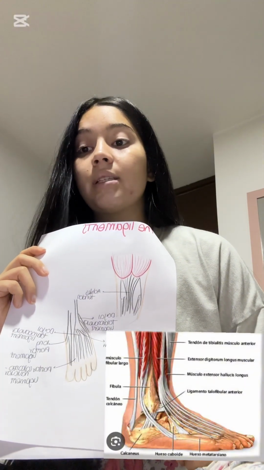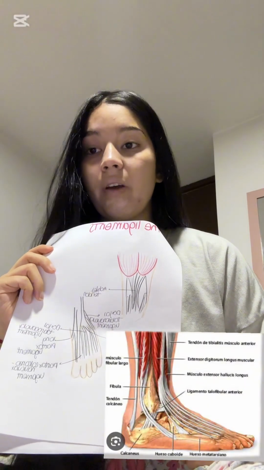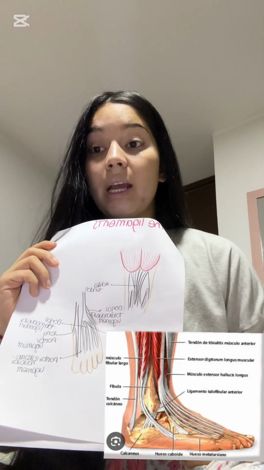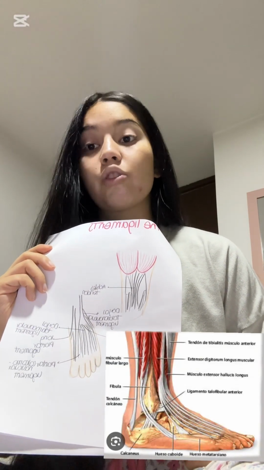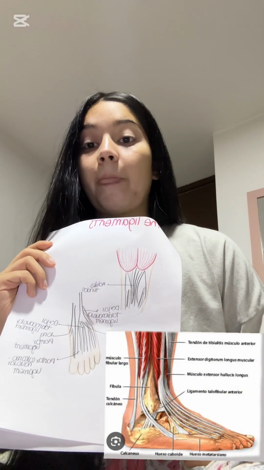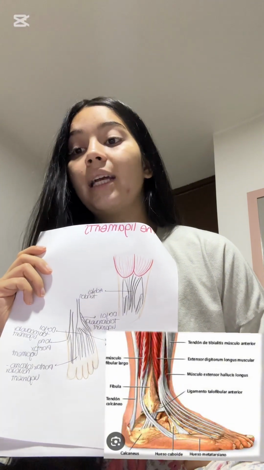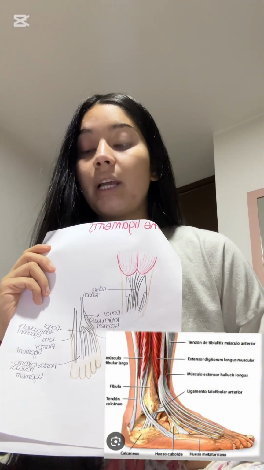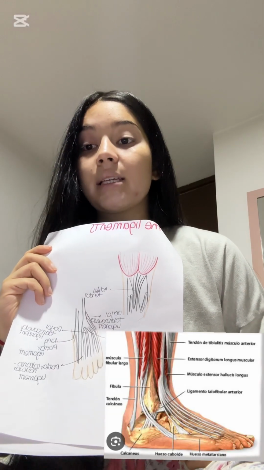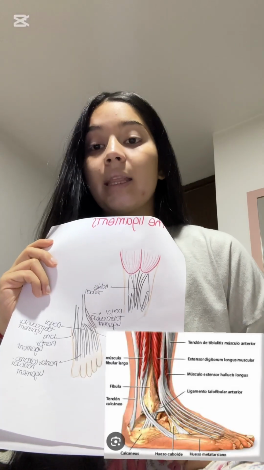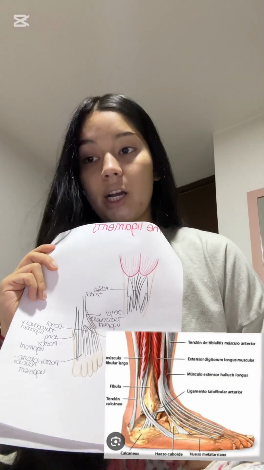These ligaments resist excessive inversion. The anterior talofibular ligament is actually the most commonly injured ligament in ankle sprains. The deltoid ligament, or medial ligament, is a strong triangular ligament that prevents excessive eversion and helps stabilize the medial side of the ankle.